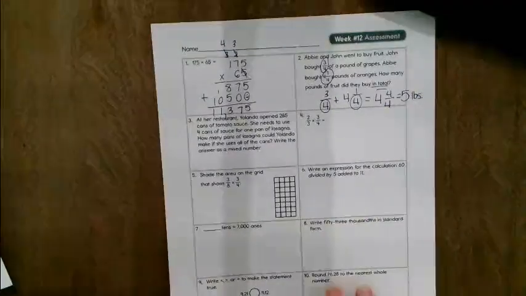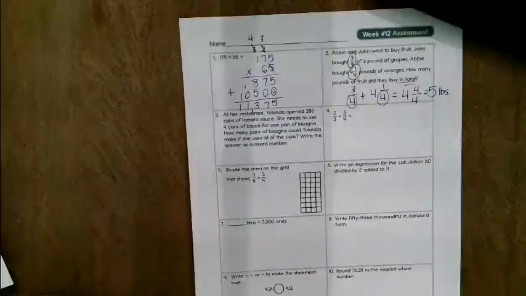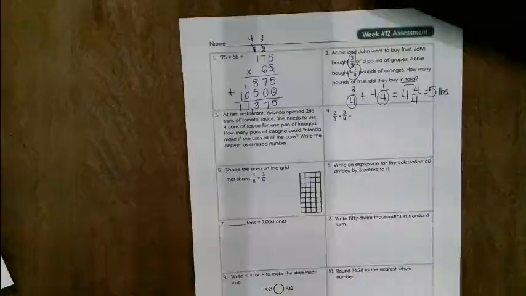At her restaurant, Yolanda opened 285 cans of tomato sauce. She needs to use 4 cans of sauce for 1 pan of lasagna. How many pans of lasagna could Yolanda make if she used all the cans? Write your answer as a mixed number.